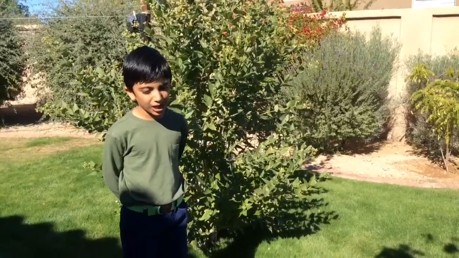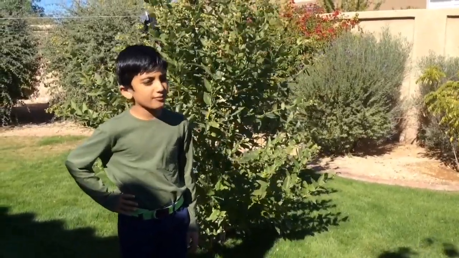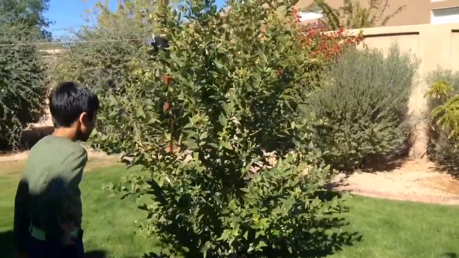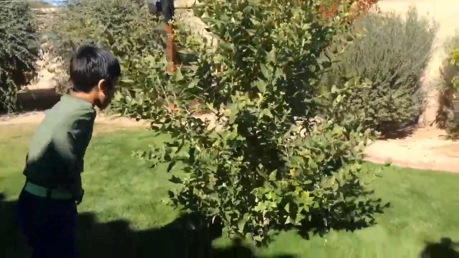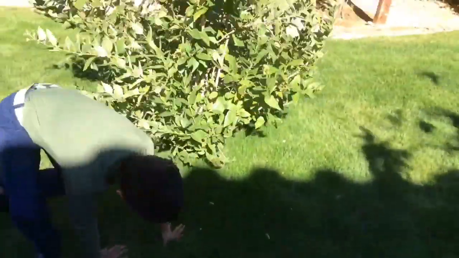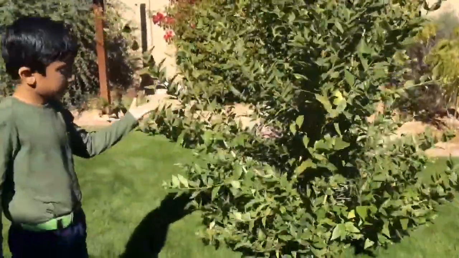Now I'm going to talk about how the plant kingdom is divided. The plant kingdom is divided into 2 groups, non-vascular and vascular, such as this tree and other plants. The vascular plants absorb water directly to their stem and send it to all the parts of the plant.